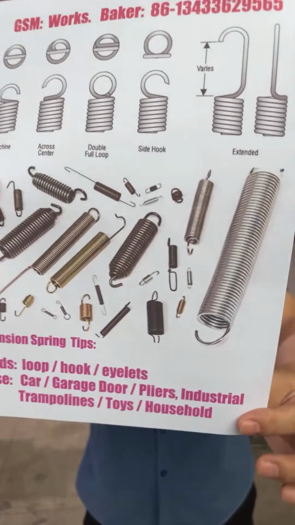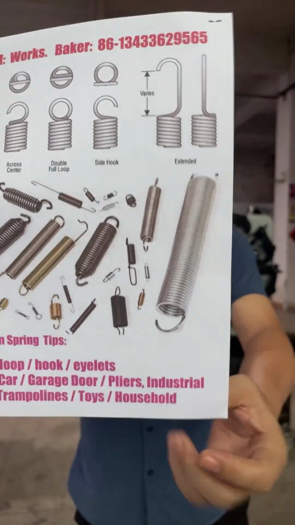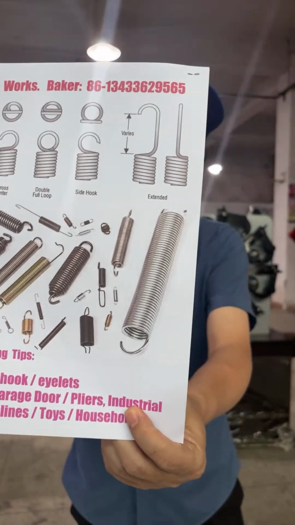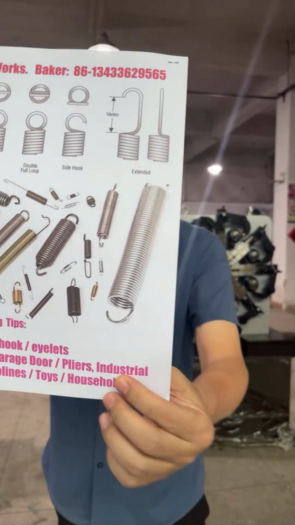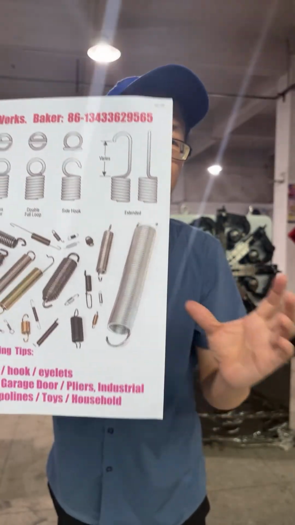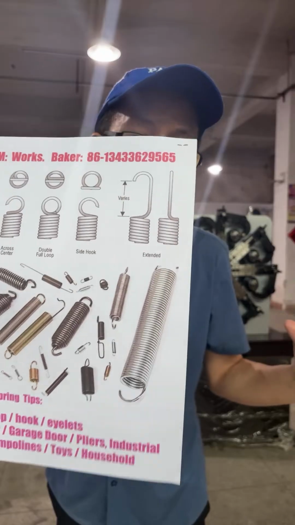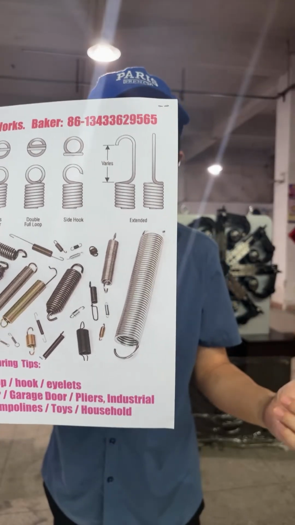The pull spring, the extension spring of different parts. Every car has a floor spring, also like a wiper, a landing wiper, extension spring.